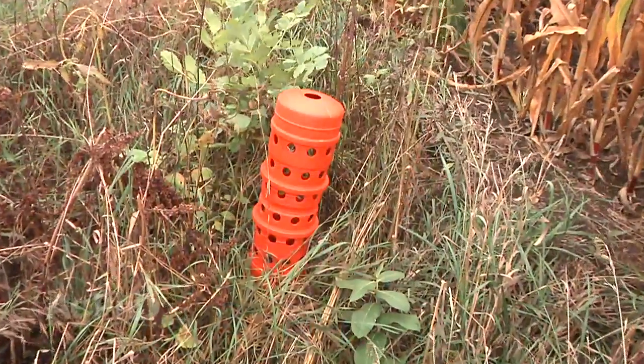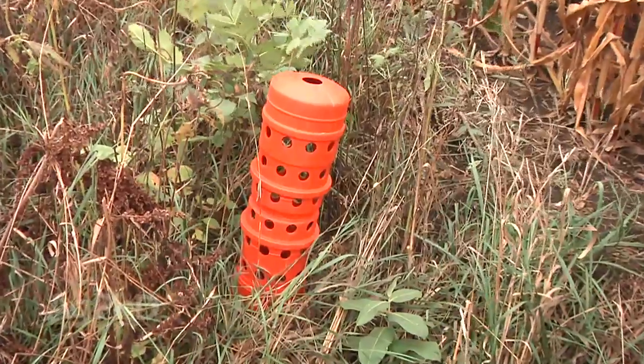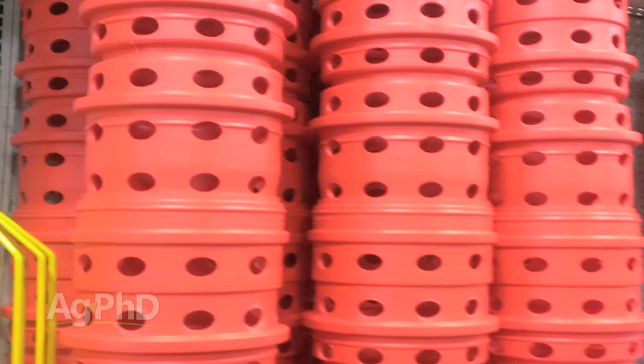Well, ag. Yeah, because you're going to have soil, chemical, and fertilizer all going right down into your tile line, which is probably going right in the river. That's absolutely not what we want as farmers. Get rid of those tile inlets.